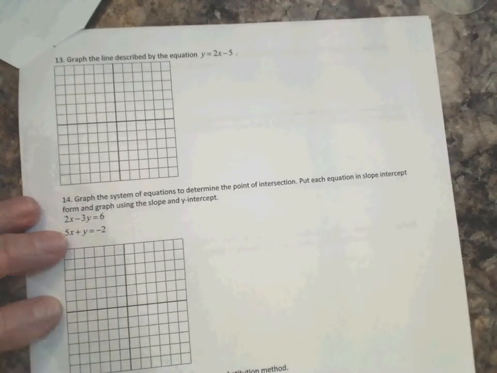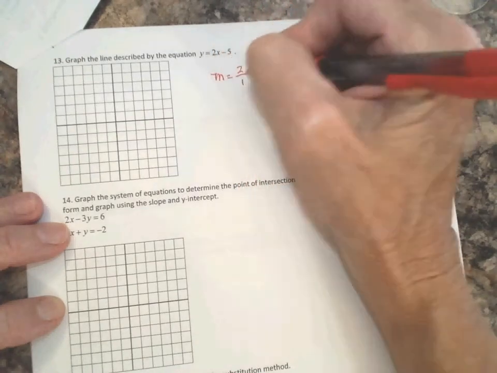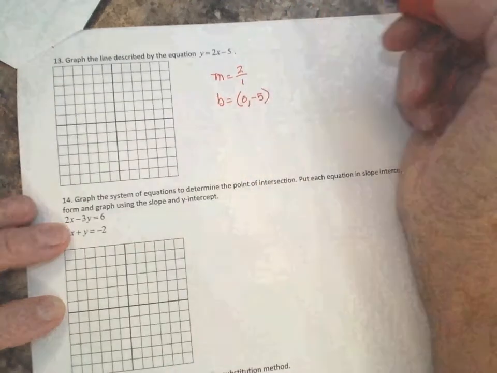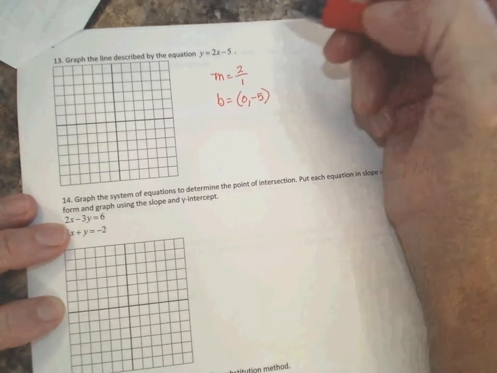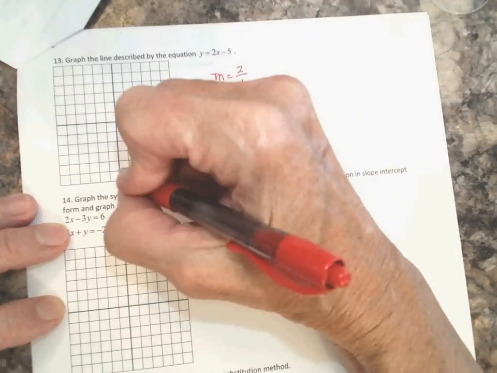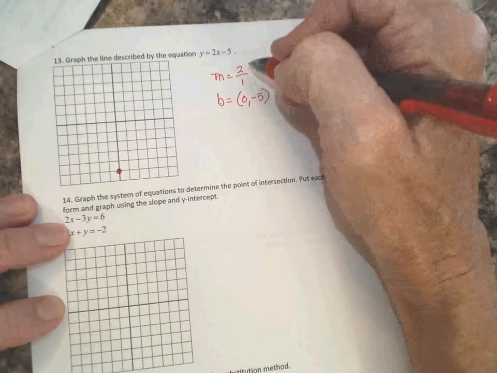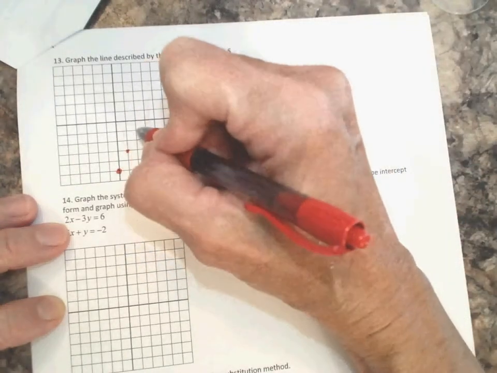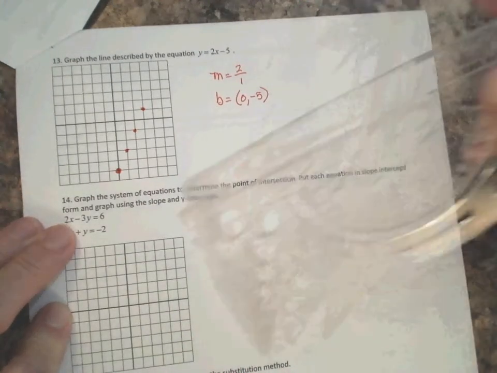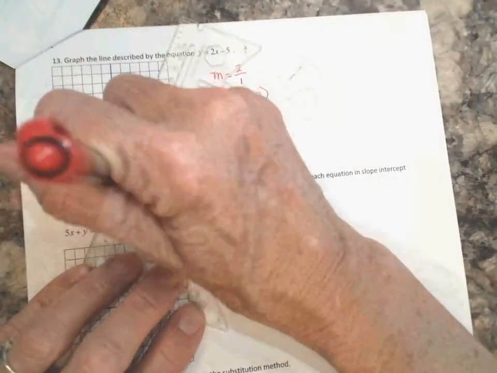Okay, number 13 is just asking us to graph. So if I graph this line, I'm going to be using m as 2/1. B is going to start at (0, negative 5). So it's already in slope-intercept form. So I'm going to plot (0, negative 5). 1, 2, 3, 4, 5 would be down here. And from there, I'm going to do what the slope tells me to do. It's the boss. So it goes up and over, up and over, up and over. As many points as you can get, it's going to make your line turn out a whole lot better on your graph.